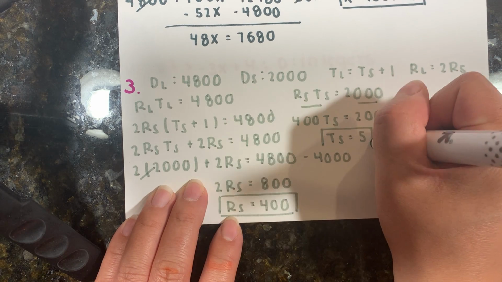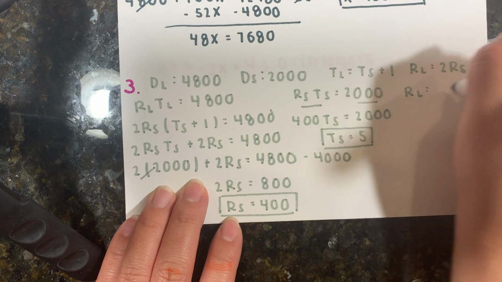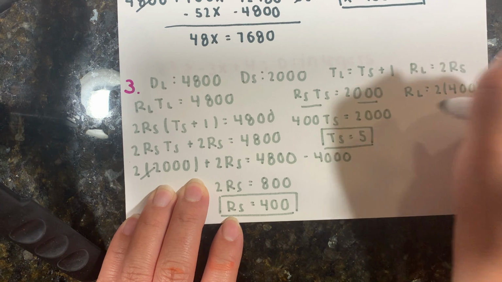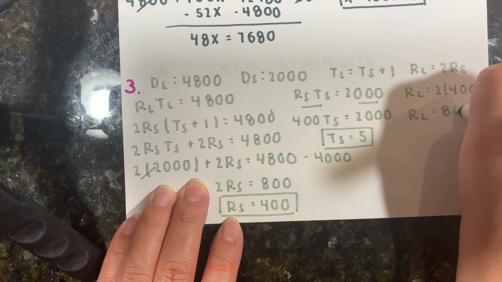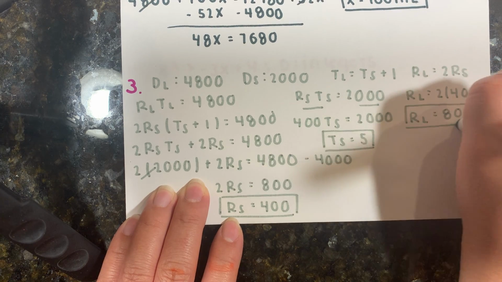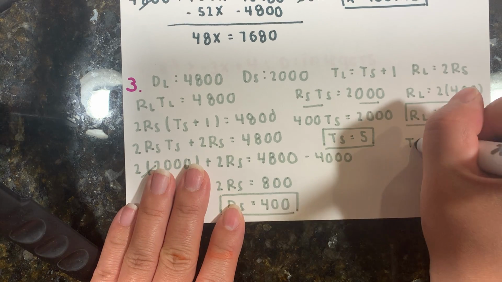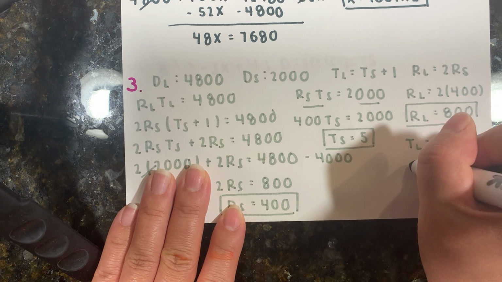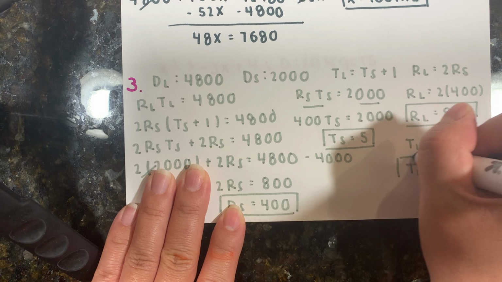Now I'm going to solve for RL, because RL is equal to 2 times RS, which means RL is going to be equal to 800. And then lastly, solving for TL, because TL is equal to TS plus 1. So 5 plus 1, which means TL is equal to 6.